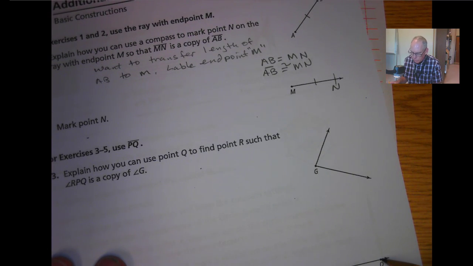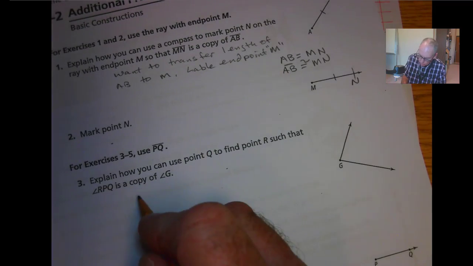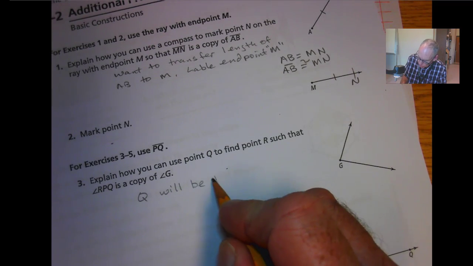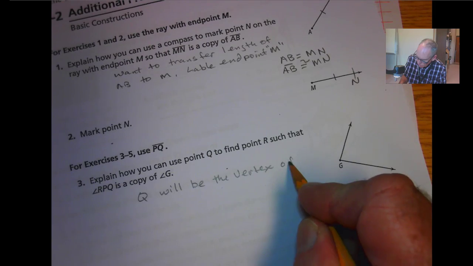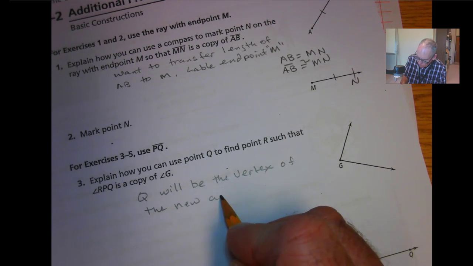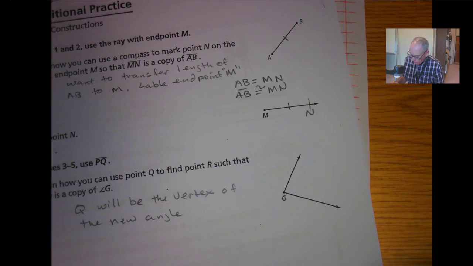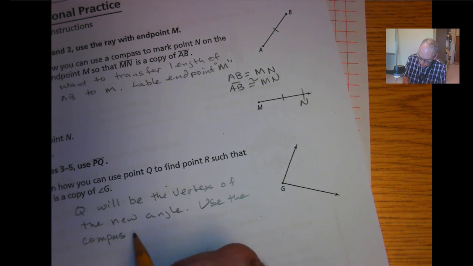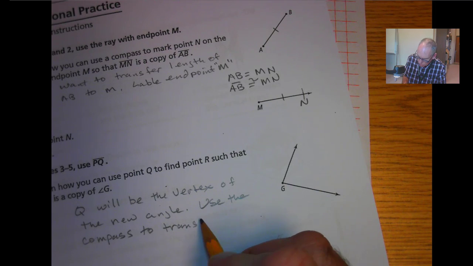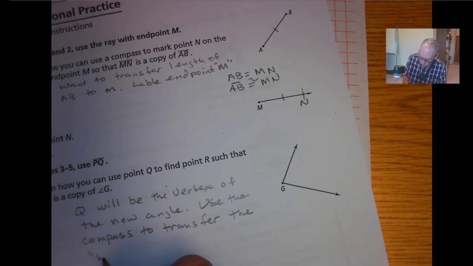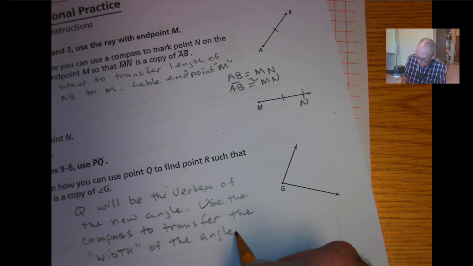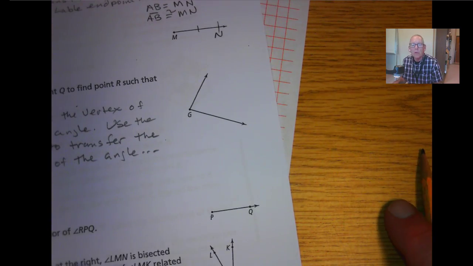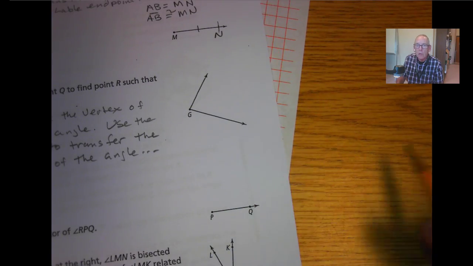Here, how can we use point Q to find R such that we make a copy of the angle? So what we're going to do is strike an arc at G that goes through both sides of the angle, and then we're going to use the same arc below where we want to transfer it to, and then we're going to use the compass to measure the distance between the two intersection points of the arc and the sides of the angle. We'll call it the width. So this is what we're going to do.